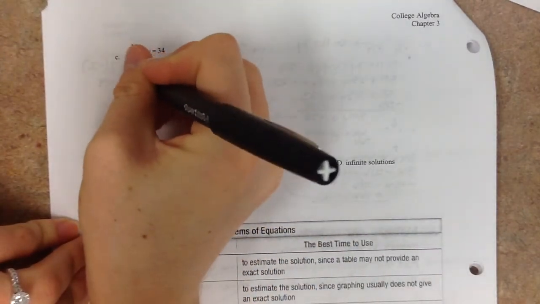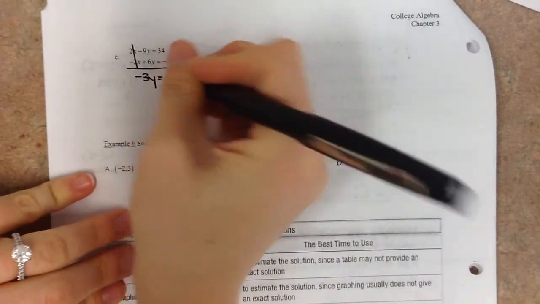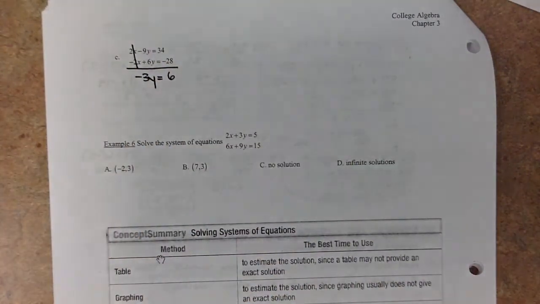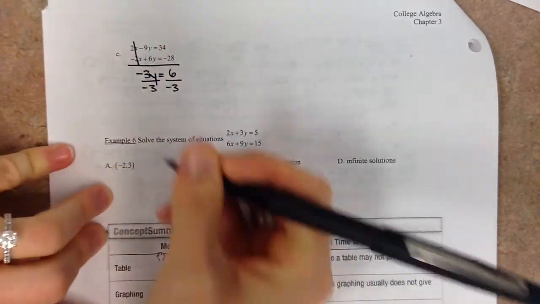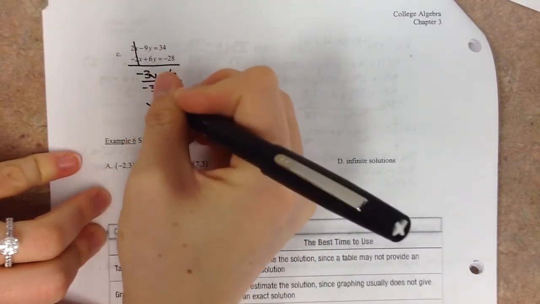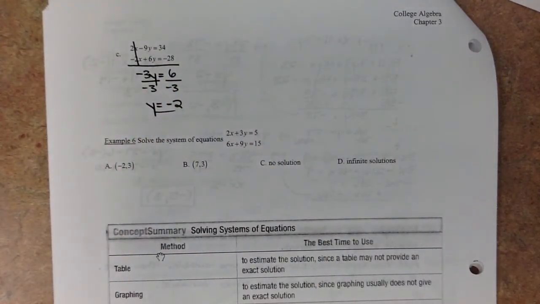So that leaves me with a negative 3y equals, and then when I add these together, I get 6, positive 34 and negative 28. So then I divide both sides by a negative 3 to get the y by itself. So I get y equals, this ends up being a negative 2. There's my y value. And then again, plug the y value in.